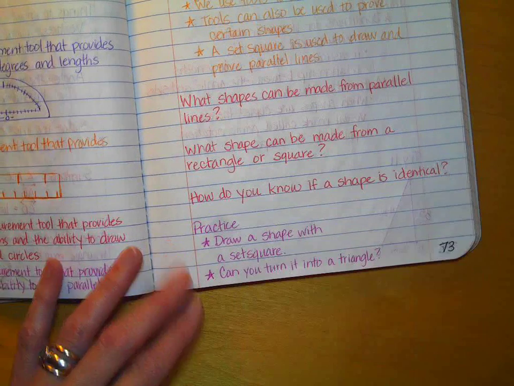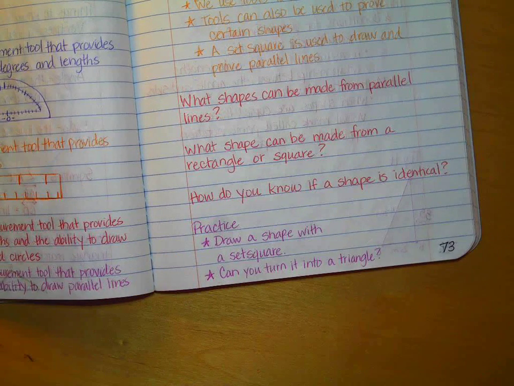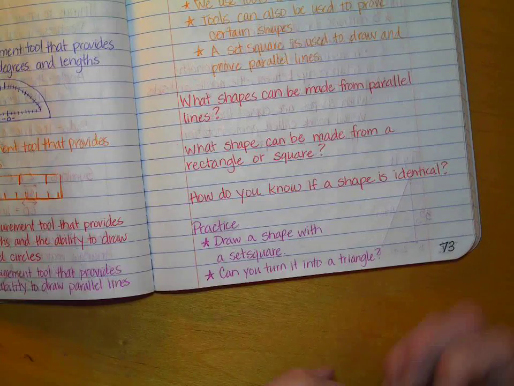The last thing I want you to do, and you have to wait until we get into class when you have your set square, is draw a shape that we talked about above with your set square, and then I want to know, can you turn it into a triangle? There are not a lot of notes we can practice yet, because we need to have all of our tools.